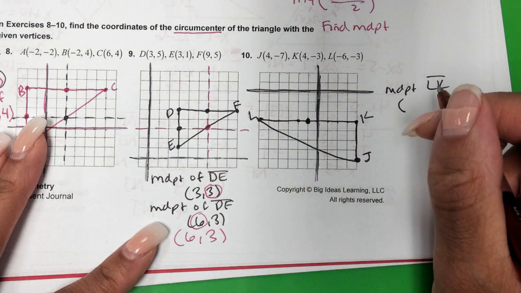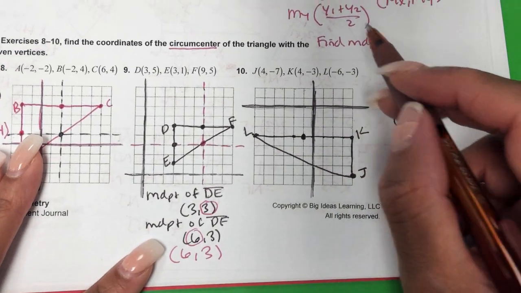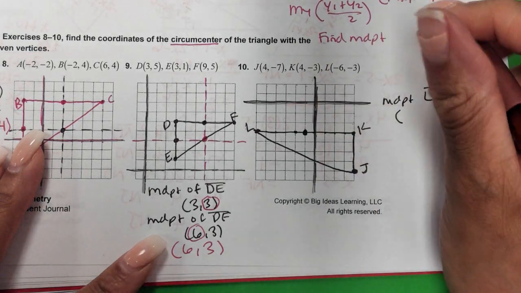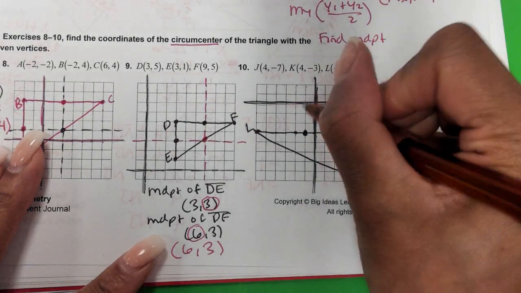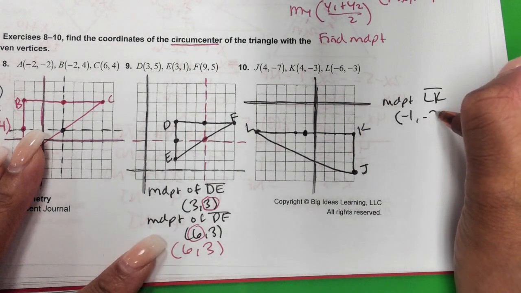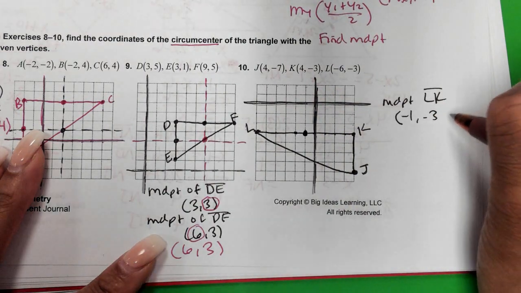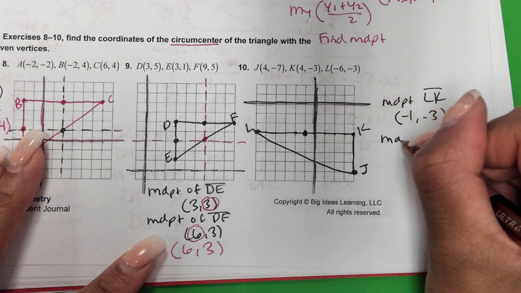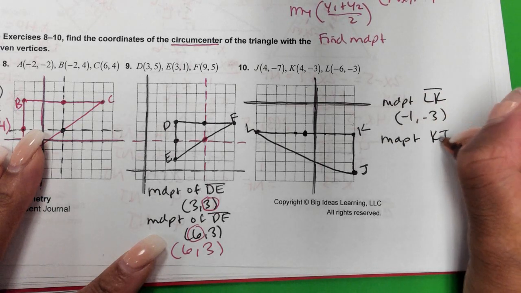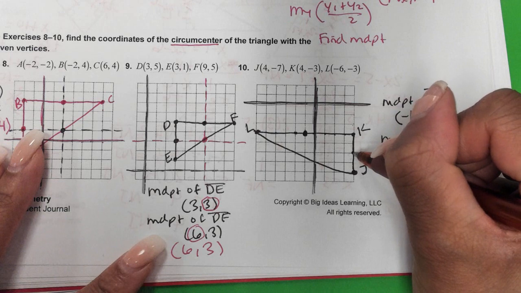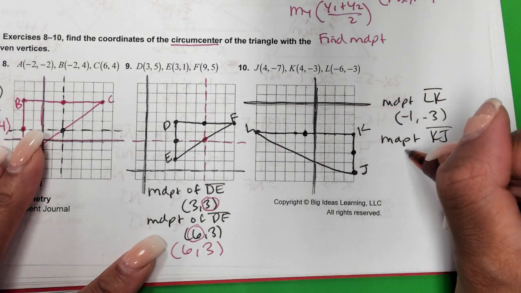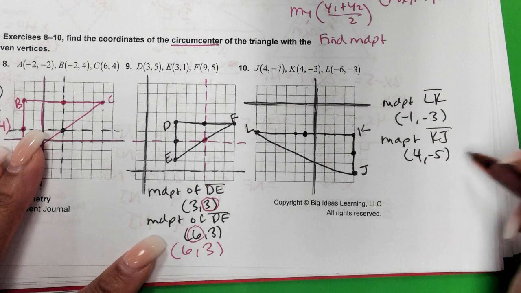No, I didn't just count, but again, you can always use the midpoint formula. That point is at negative 1, and I went down to negative 3. Okay, and then we'll do the same thing. The midpoint of KJ is there, and so that is at 4, negative 5.